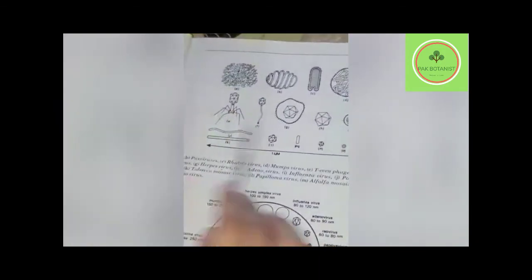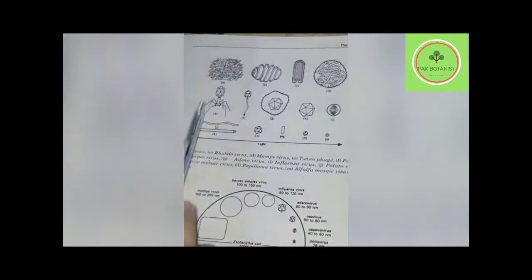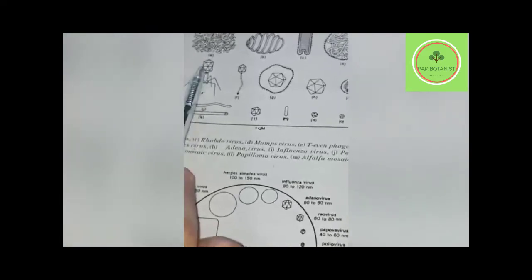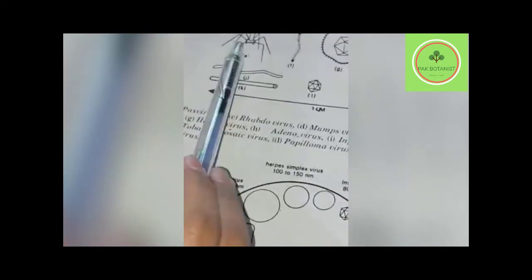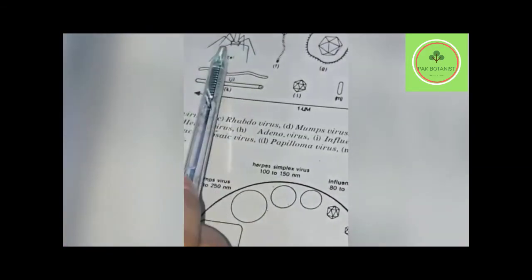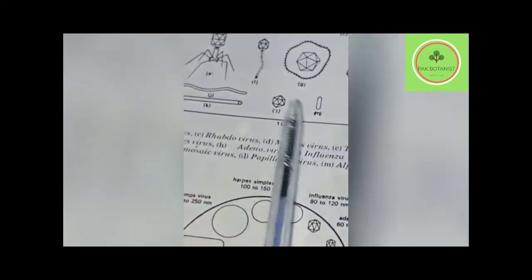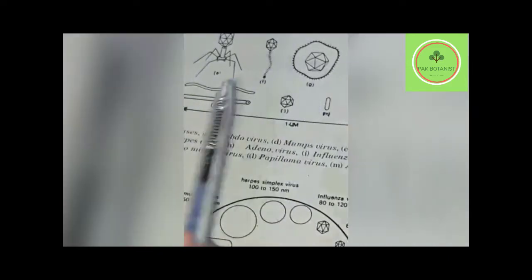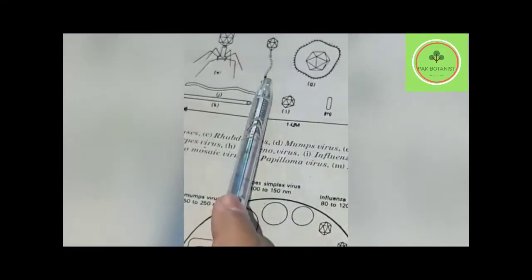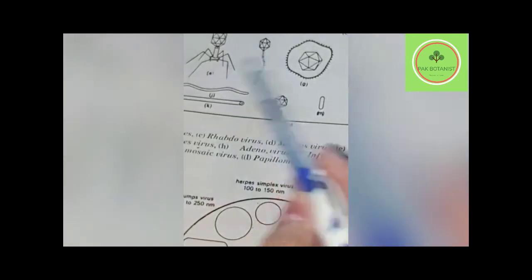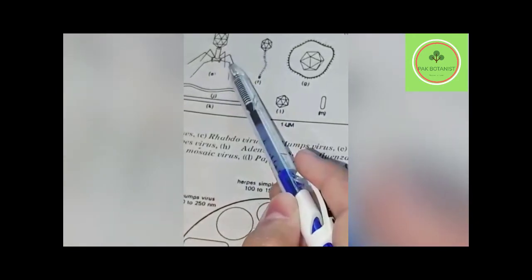Then comes the T1 phage virus, which is a phage virus with the head and the tail. So these are the phage viruses. Next is one more phage virus, and you see it has just one tail and no tail fiber. So this is the potato virus, which is without the tail fiber.